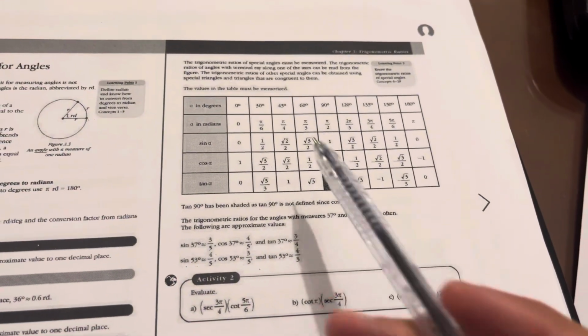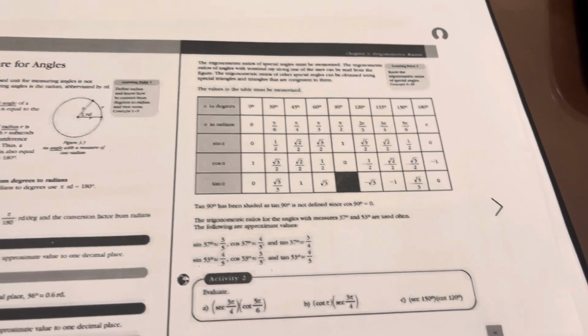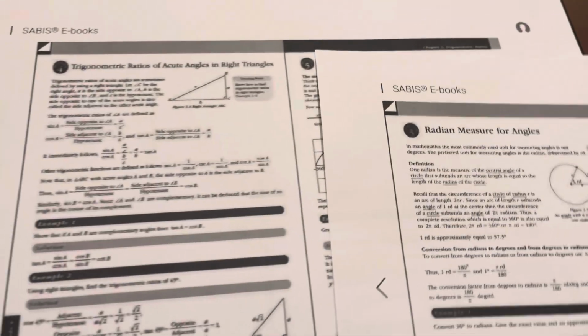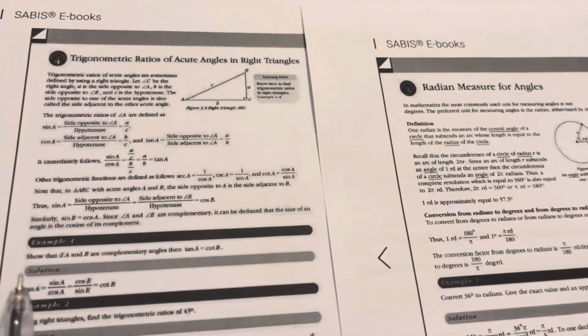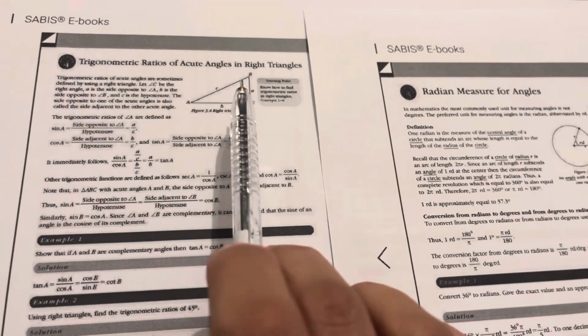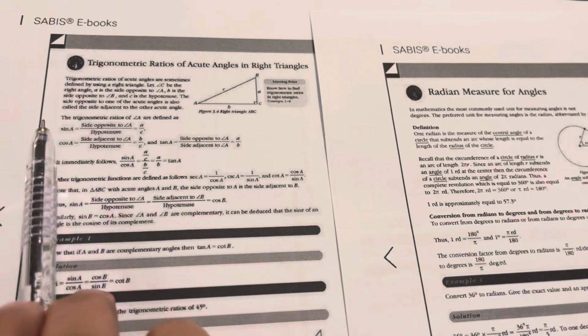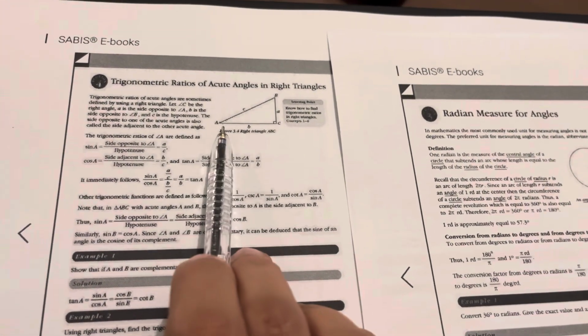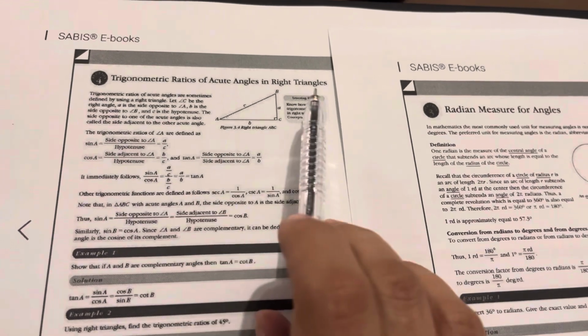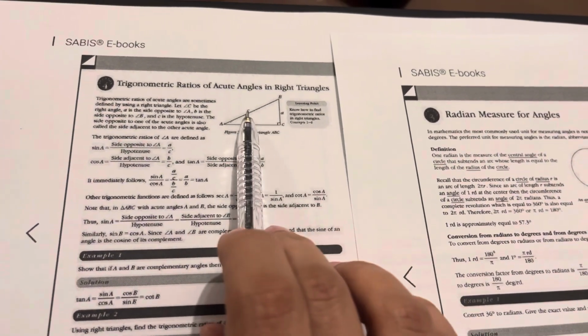Before I explain how we got the numbers in this table, so you can easily memorize them, I will go to section 3.4. Quickly, section 3.4 is talking about right angle triangles and how to get the sine, cosine, and tangent. So if you have any right angle triangle, the sine of the angle A is equal to the opposite over the hypotenuse.